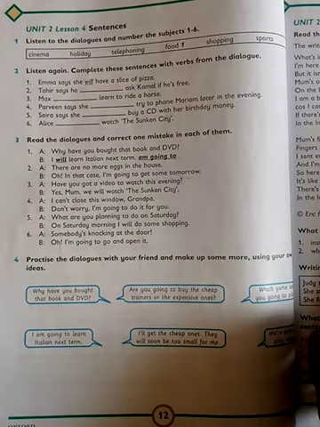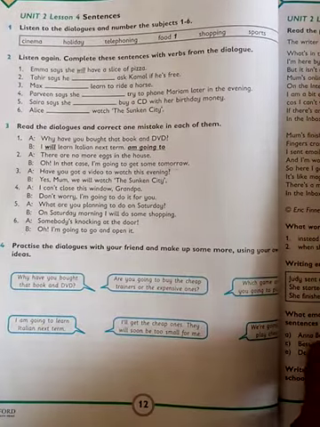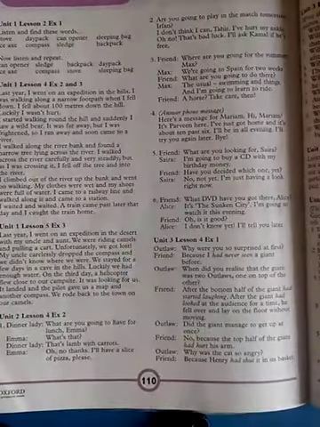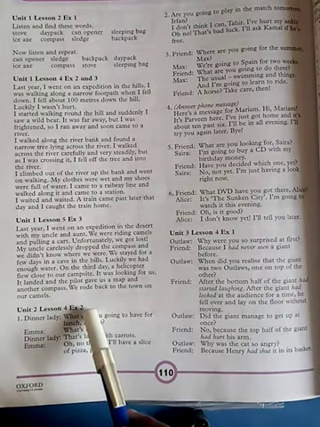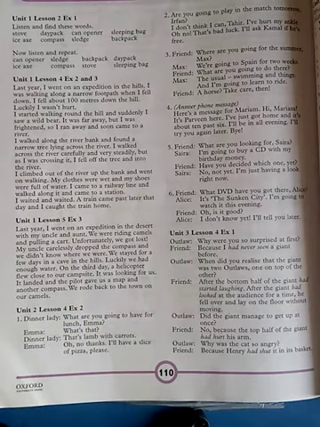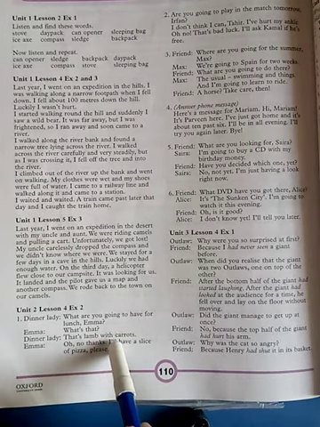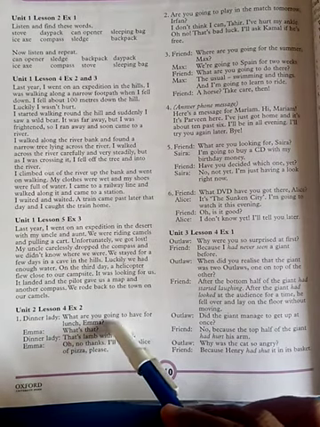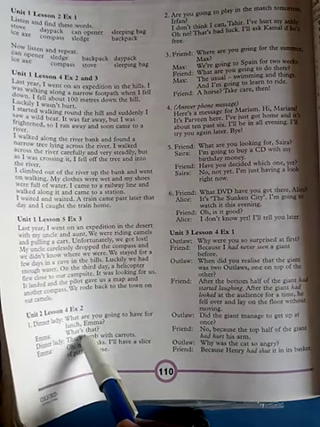Don't panic. The sentences of activity number 1 are written on book page number 110. Here I am pointing out, as you can see, unit 2, lesson 4, exercise 2 and 1. First of all, we have to read all these sentences, then complete it by giving numbers to the sentences. So first, it is: What are you going to have for lunch, Ima?